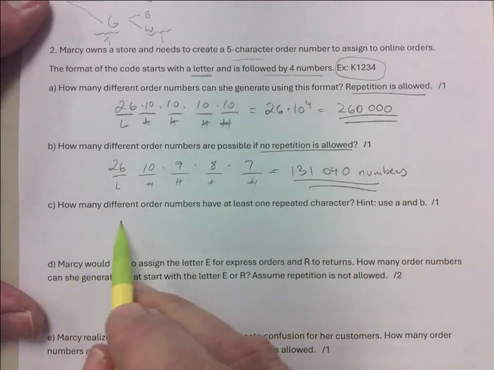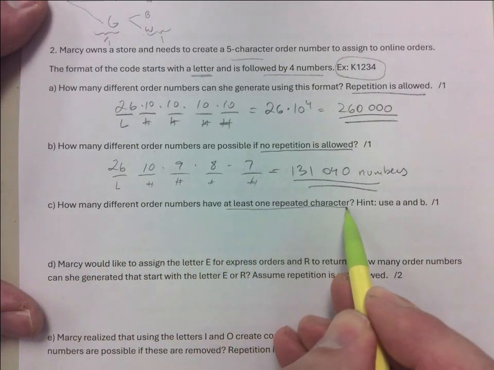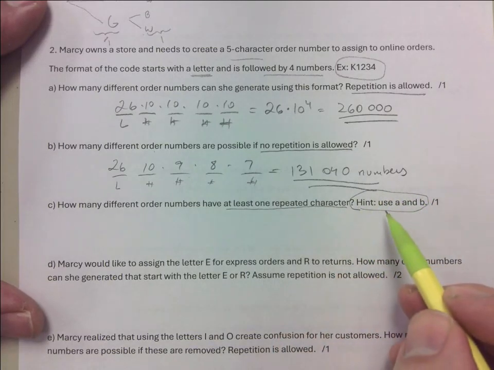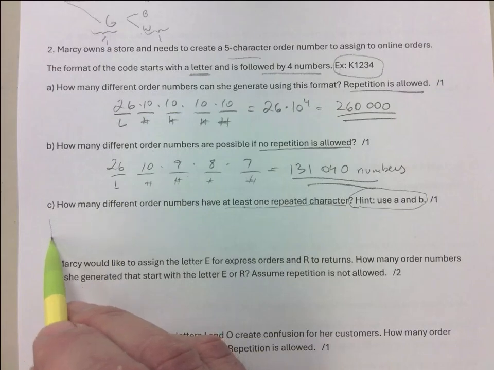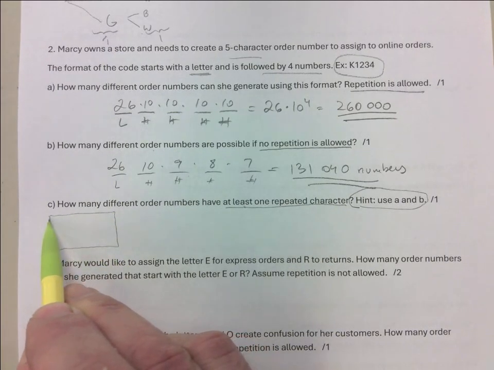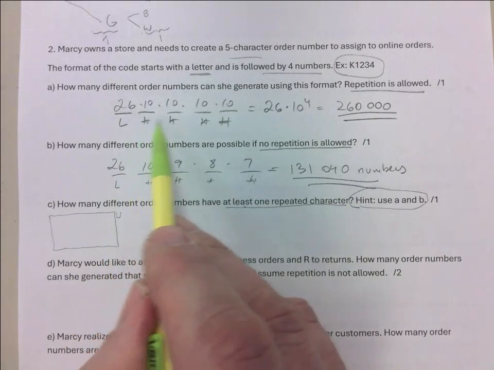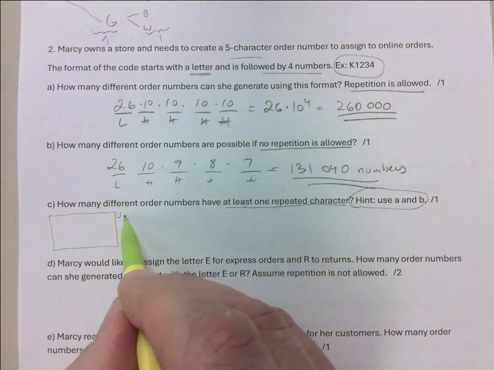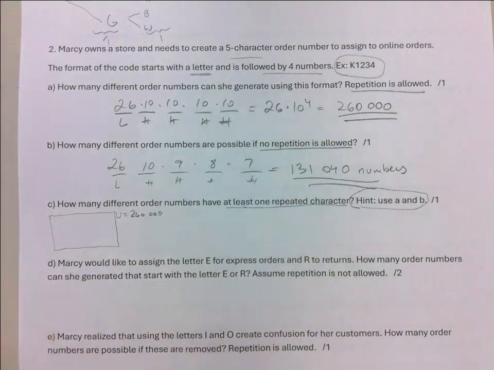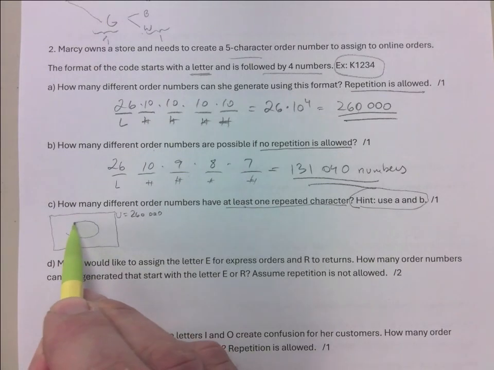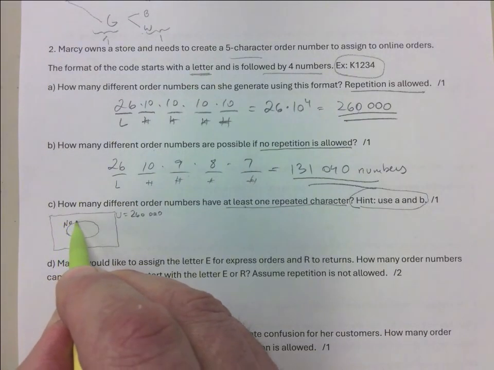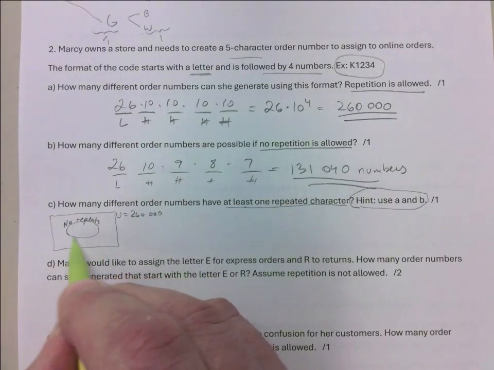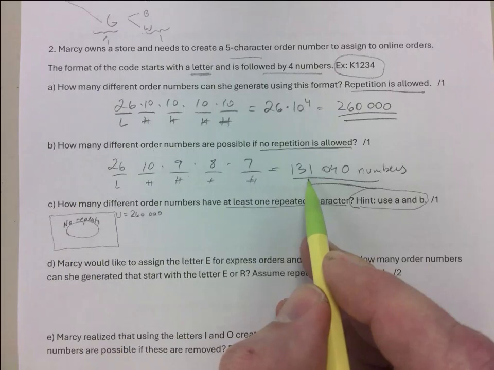Okay, 1 mark. How many different order numbers have at least 1 repeated character? I'm giving you a hint, right? Use A and B. At least 1, think of it this way. Maybe this will come in handy now. Your universal is all of these, right? 260,000. That's all possible codes that we can generate in this scenario. In here, in like a subset that you've created, these ones have, let's say, no repeats. All of the passwords in there are no repeats, which is 131,000, right?